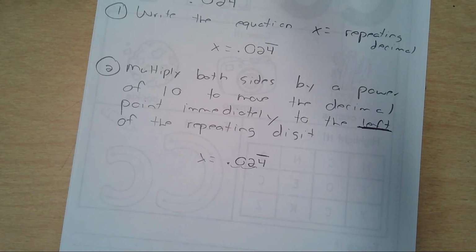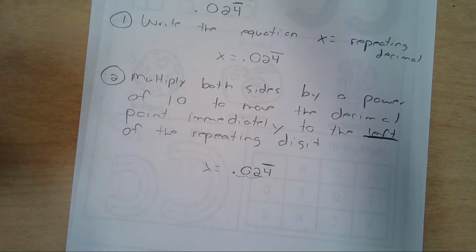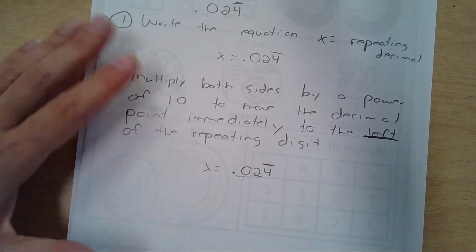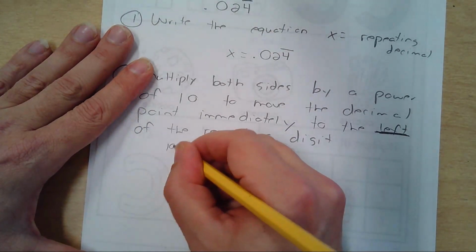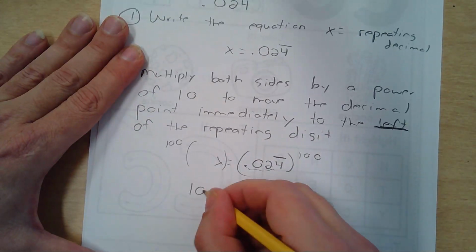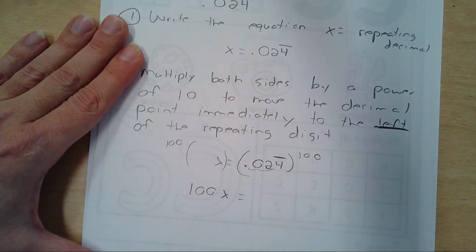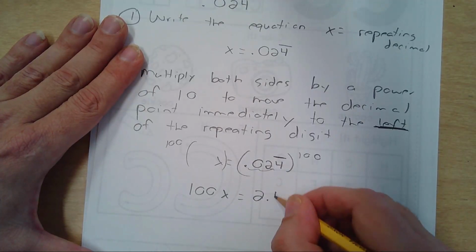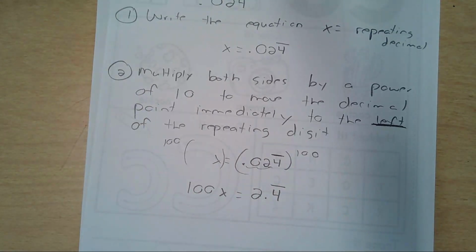If I move it one spot, that's 10. 2 spots, 100. 3 spots, 1,000. Right? So I'm moving it 2 spots, which means I'm multiplying by 100. So I multiply everything by 100. All right? And now I have 100x equals 2.4 with the 4 repeating. Agreed?